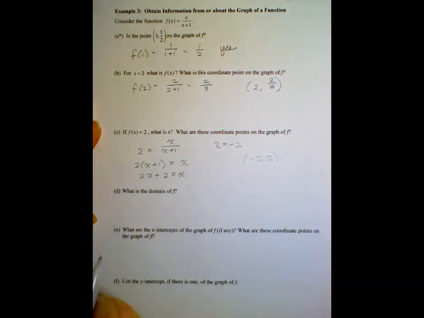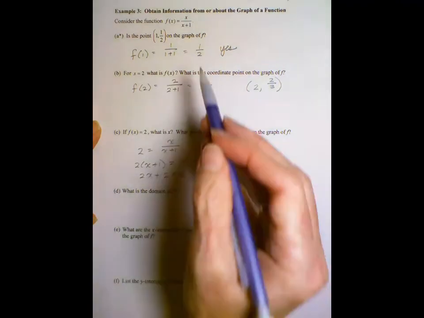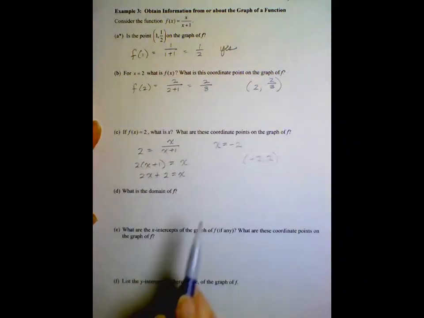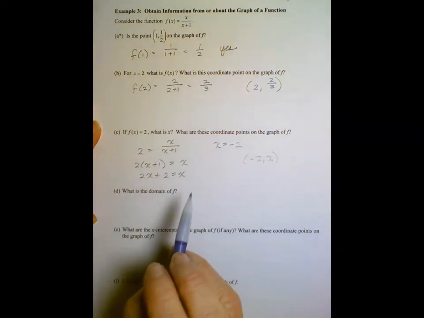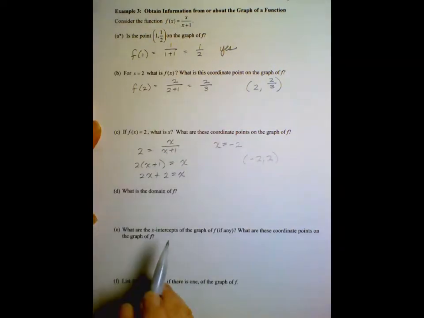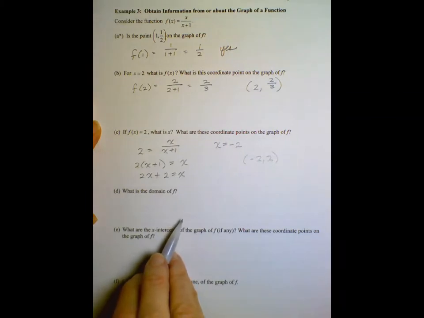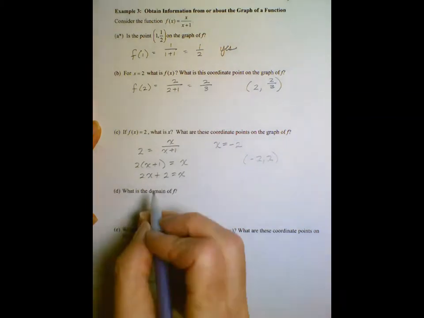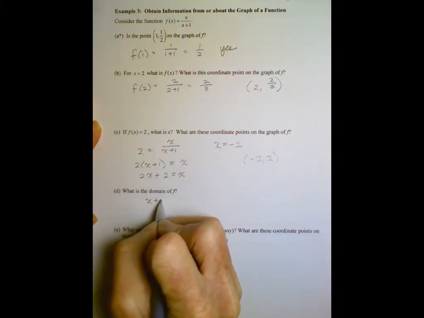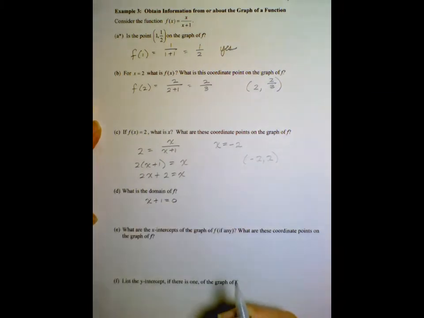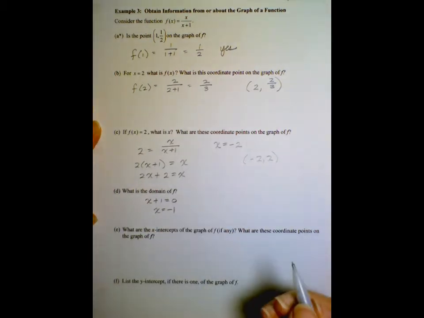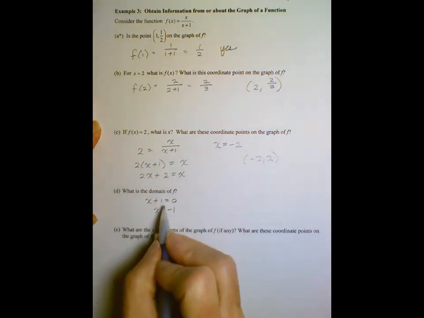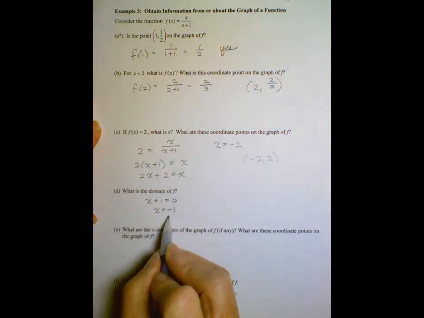What is the domain? Okay, we can't look at a graph now. Remember our steps. Start with all real numbers. If there's a variable in the denominator, there is. Exclude from the domain all values of the variable that make the denominator 0. So let's find out what makes x plus 1 zero by setting it equal to 0. Of course, that's -1. The third question is about radicals of even index. We don't have that.